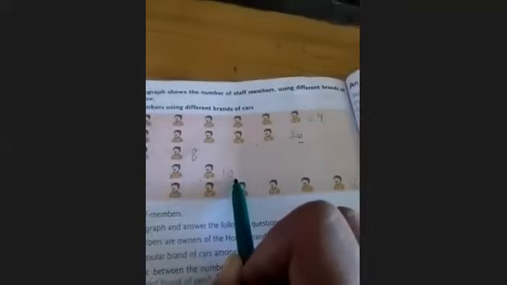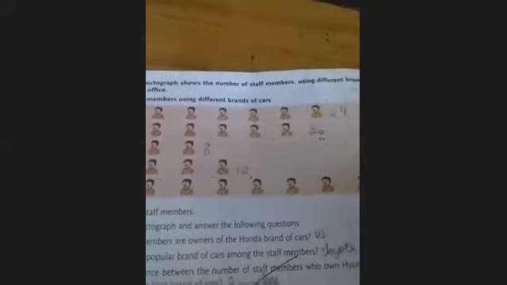Next is Ford. In this column we have 1, 2, 3. 3 pictures. 3 multiplied by 4 is 12. It means 12 staff members use Ford car to travel to office. And last is Honda. In this row we have 7 pictures. So 7 multiplied by 4 is 28. So it means 28 staff members use Honda car to travel.